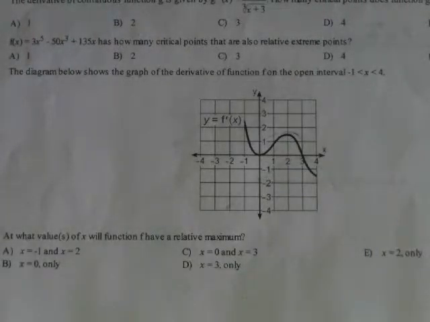Mackenzie, what do you think? Where will the function have a relative maximum? What'd you say? X equals 3. Does anybody oppose? All in favor? All in favor.